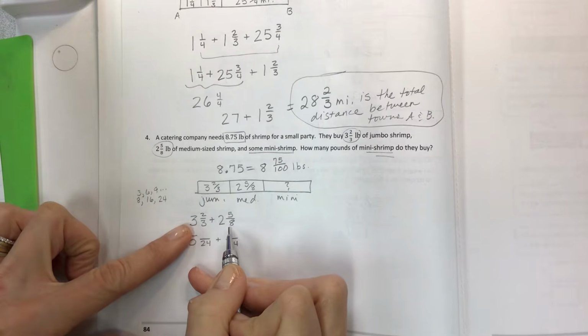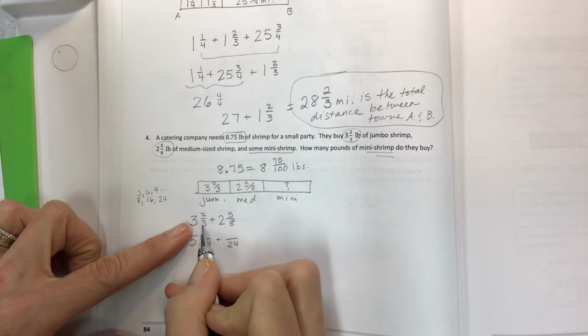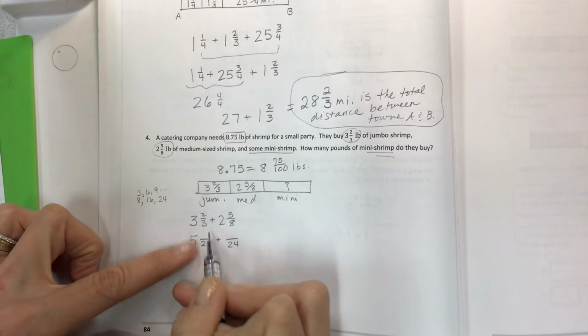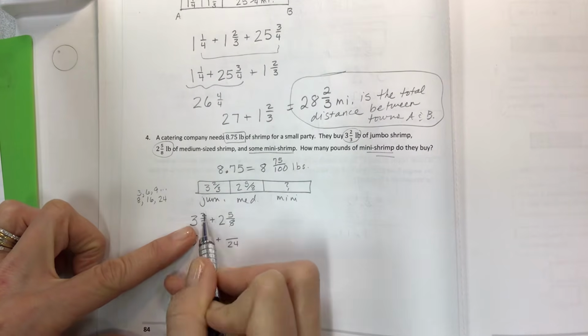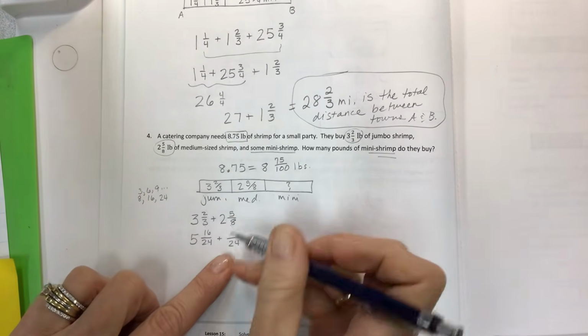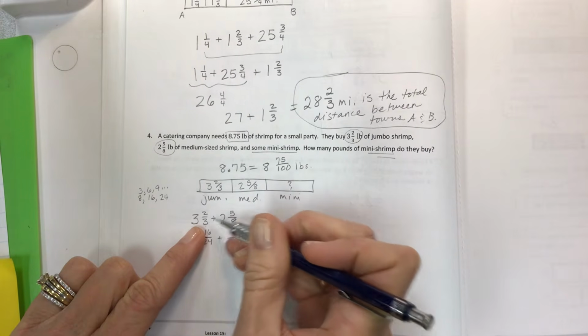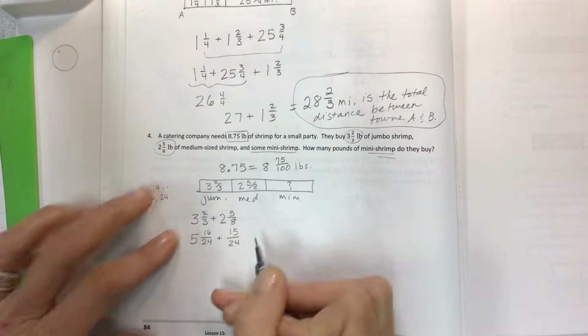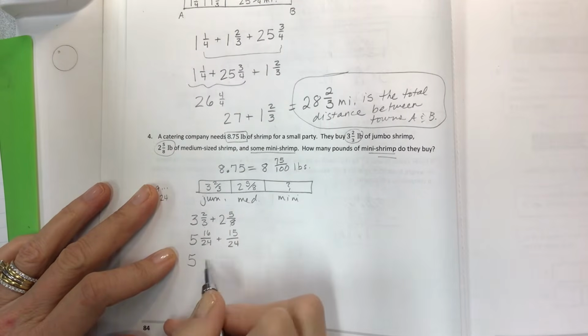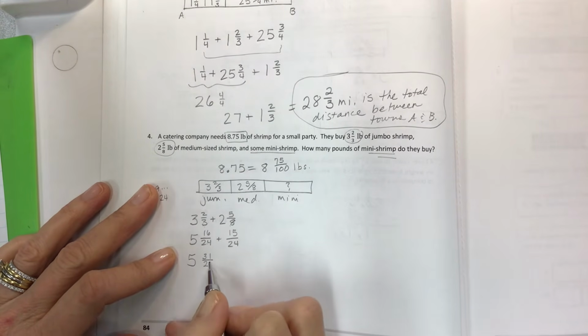Okay, so 24 is my common denominator, and this other number is my scale factor. So to get from 3 to 24, use 8, and then multiply 8 times 2 to get 16. To get from 8 to 24, it's using 3 as my scale factor. So 3 times 5 is 15. Add up 16 and 15, and you get 31.